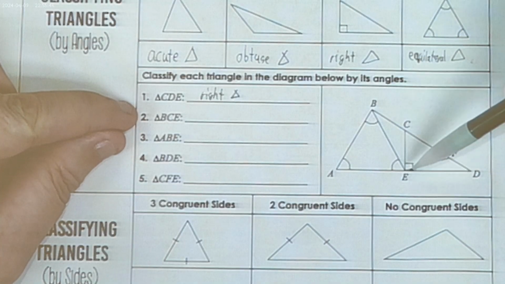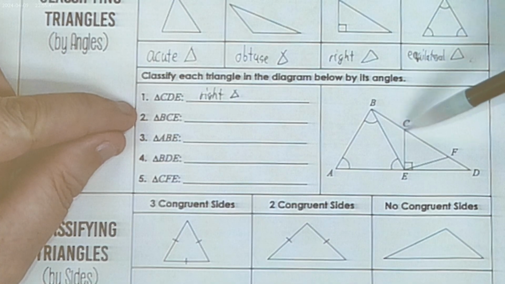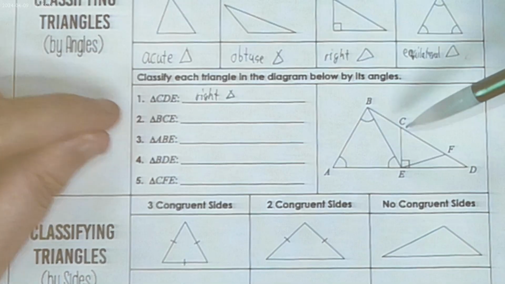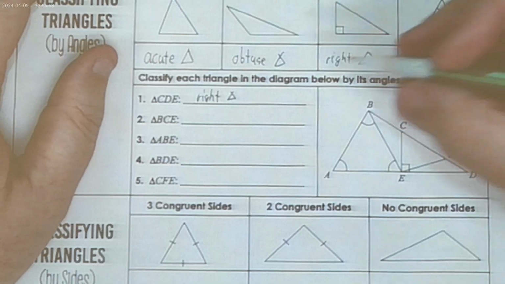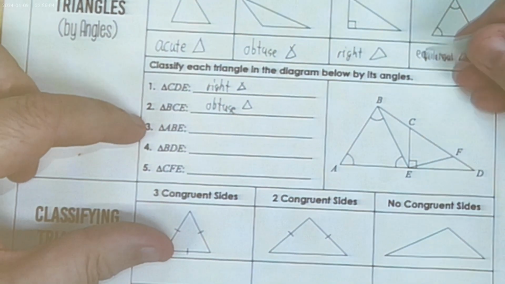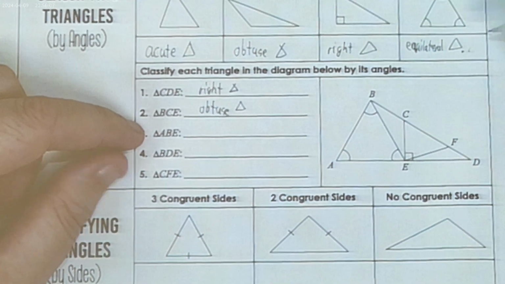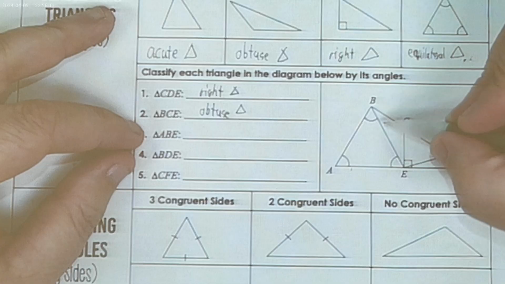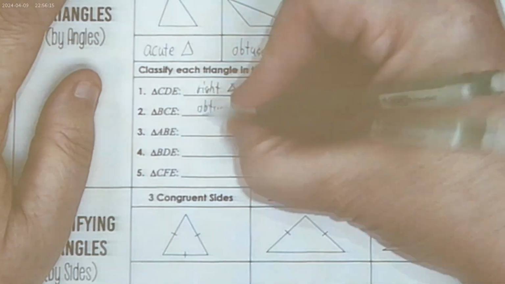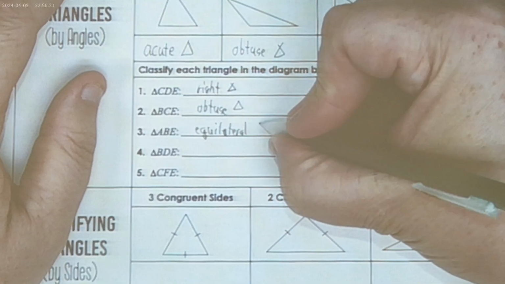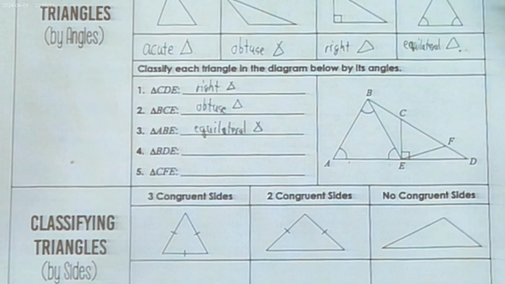If I'm looking at BCE, C is clearly greater than 90 degrees. So based on this one angle, C is obtuse. If it has one obtuse angle, that means this is an obtuse triangle. If we're looking at triangle ABE, I've got one angle equal to the other angle equal to the third angle. What else do you need? You've got an equilateral triangle with each of these angles equal to 60 degrees.